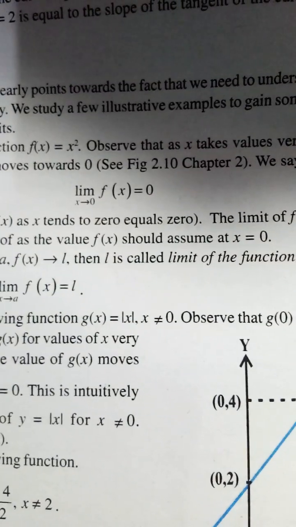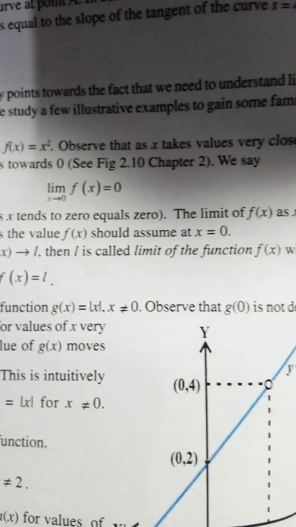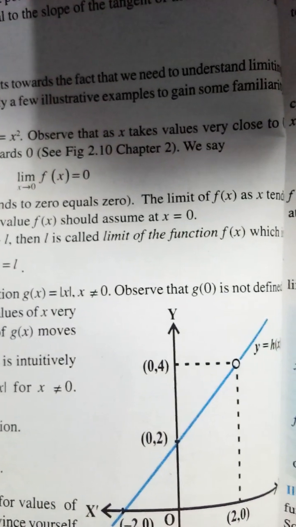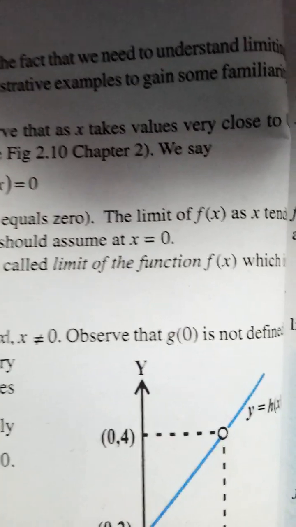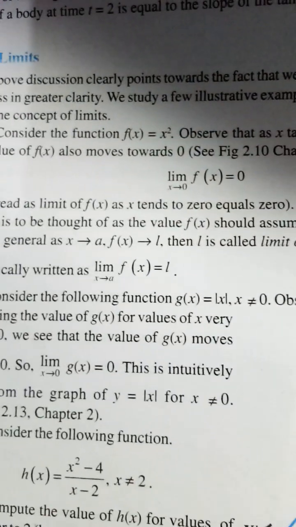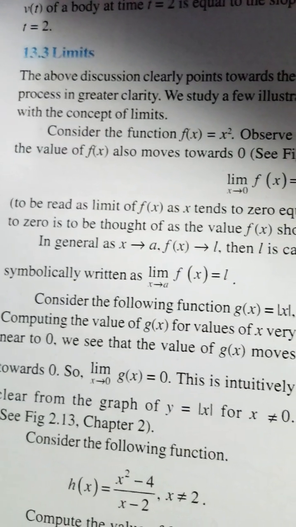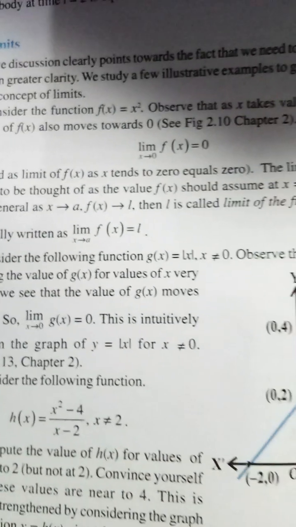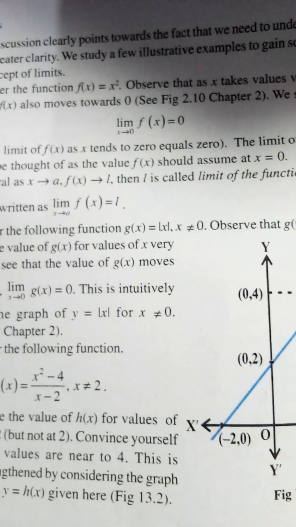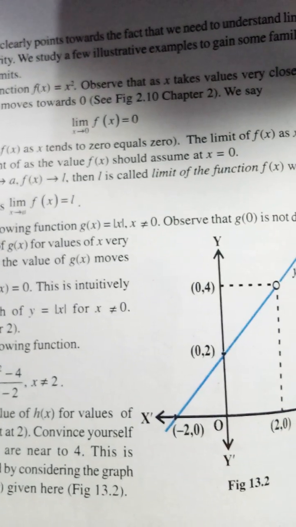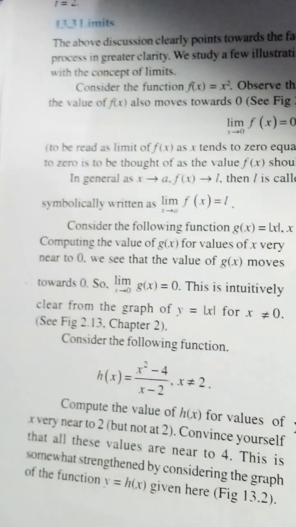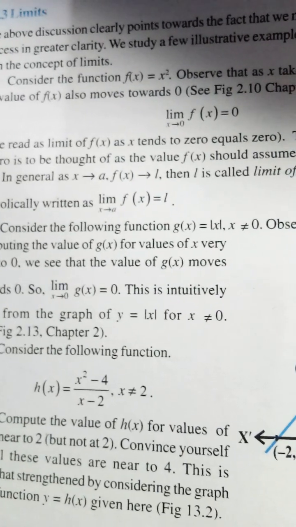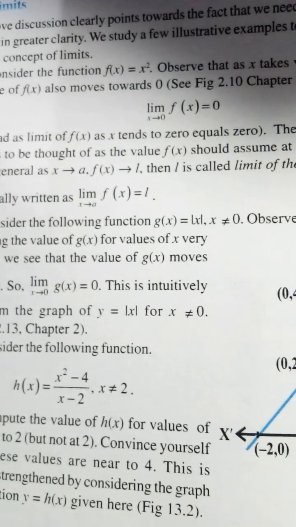We study a few illustrative examples to gain some familiarity with the concept of limits. Consider the function f(x) is equal to x square. Observe that as x takes values very close to 0, the value of f(x) also moves towards 0.